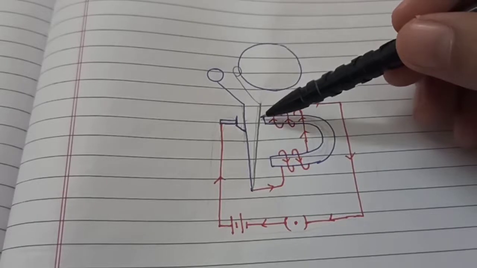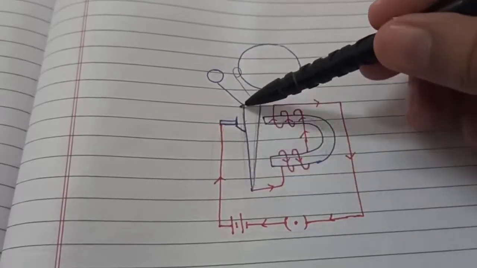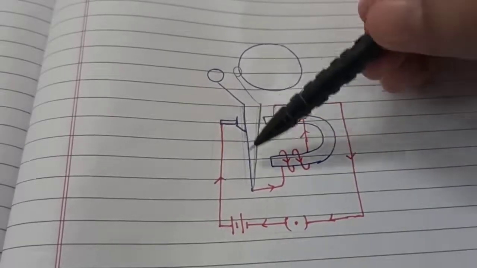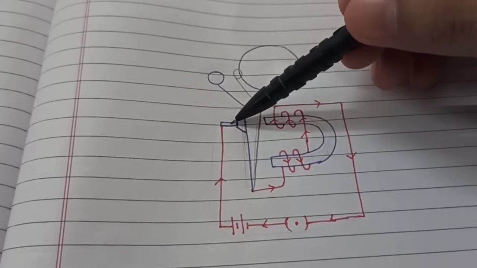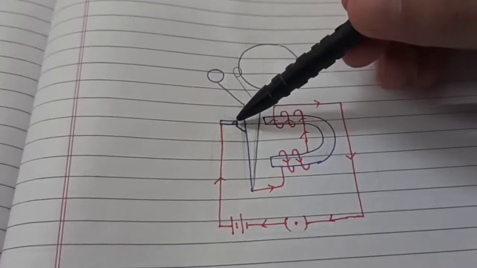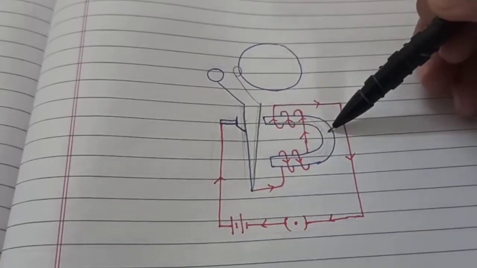So due to a spring-like action, the armature will go back to its original position out here. But if it goes back to the original position, it will once again come in contact with this screw. So again the circuit is completed. Current will now flow through this circuit. This will become an electromagnet.